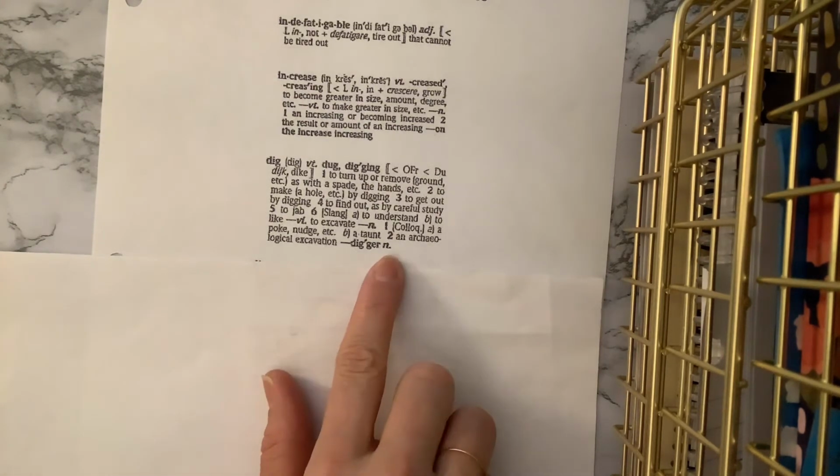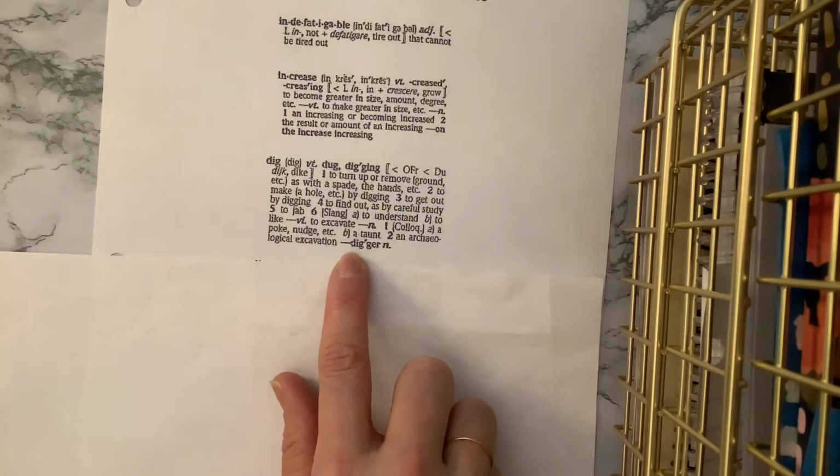Good. What is the noun form of this word? We see this at the very end. Remember, alternate form. So our noun form here is, well, an alternate noun form, because I guess dig can be a noun in and of itself.